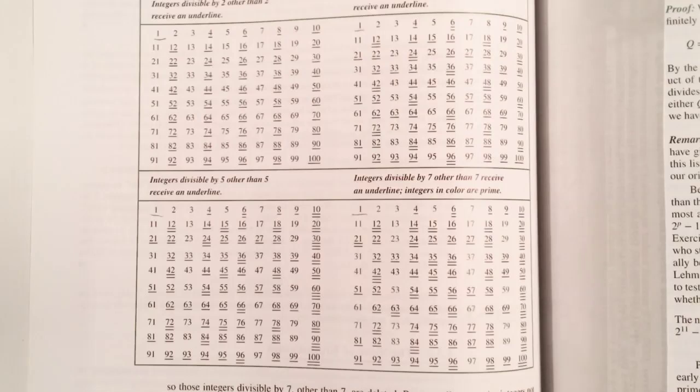You can do this for as big as you want. You want the first 1,000 primes, you can chuck this into a calculator, be done in a second. This is a very easy to code algorithm.